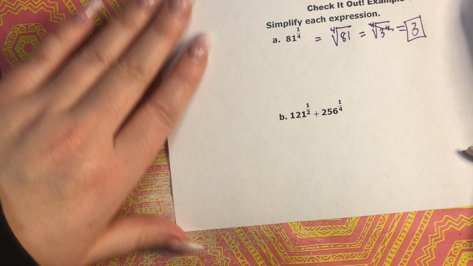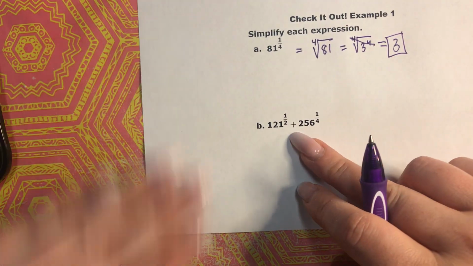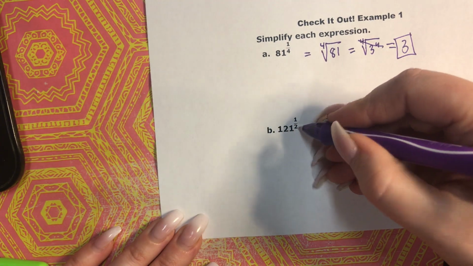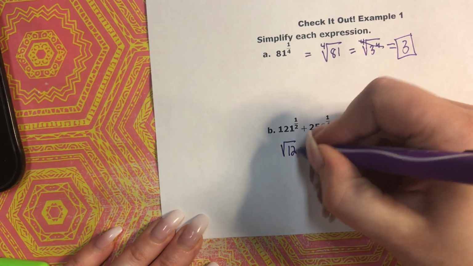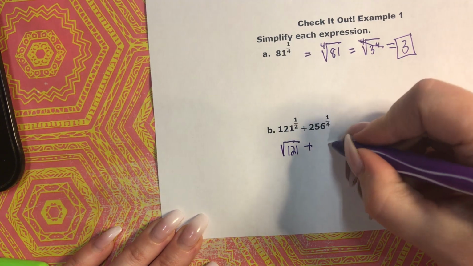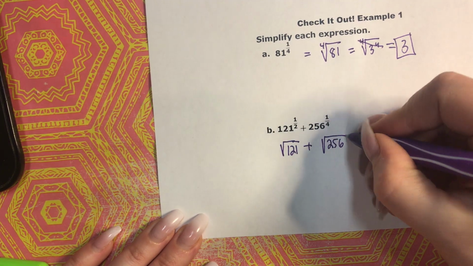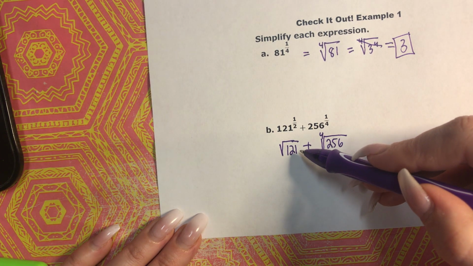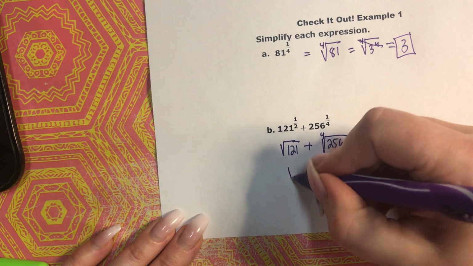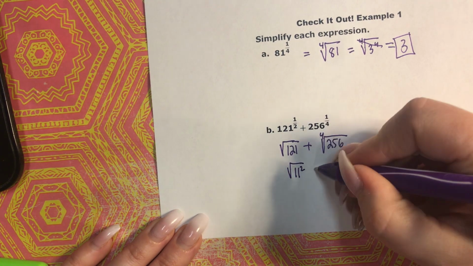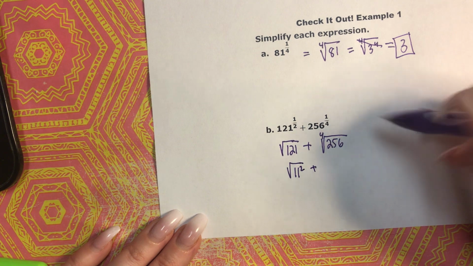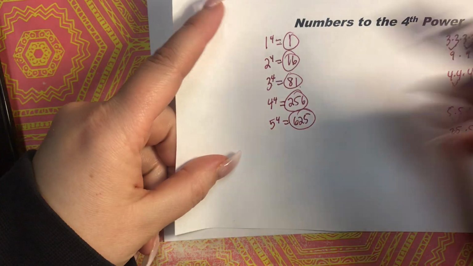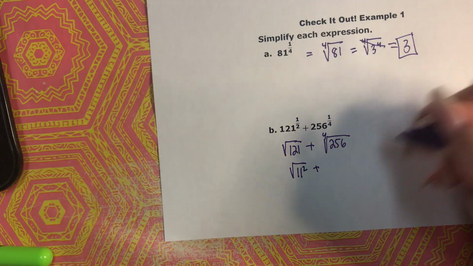Okay, let's look at this one. 121 to the 1/2 power plus 256 to the 1/4 power. Ooh, so this can be written as the square root of 121 plus the 4th root of 256. Can 121 be written as a squared number? The answer is yes. 121 is the same thing as 11 squared. What about 256? Can that be written to the 4th power? That number looks really familiar. And yes, 4 to the 4th power is the same thing as 256.